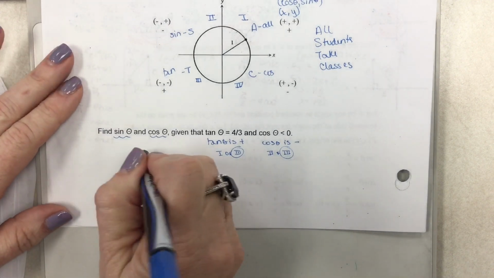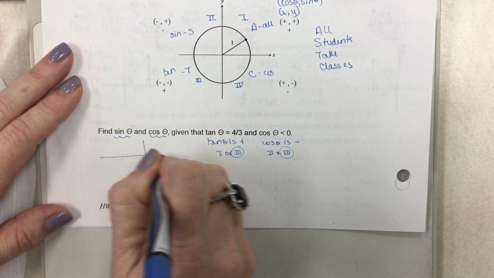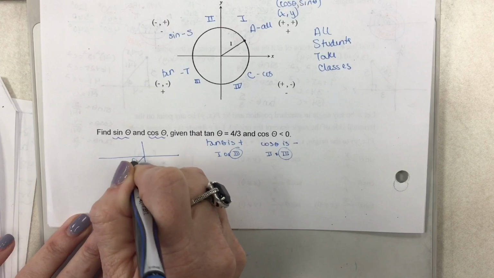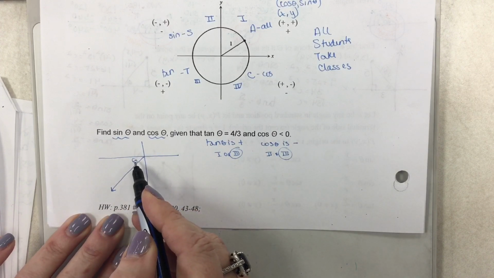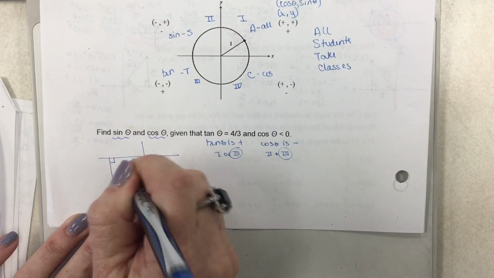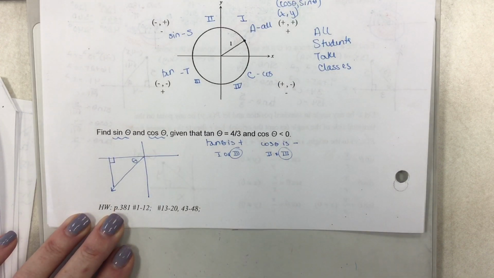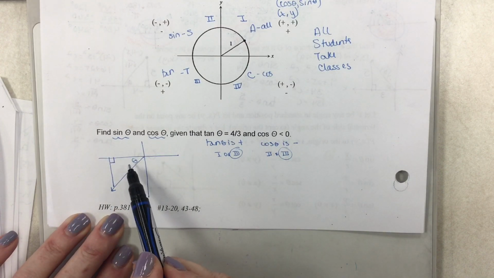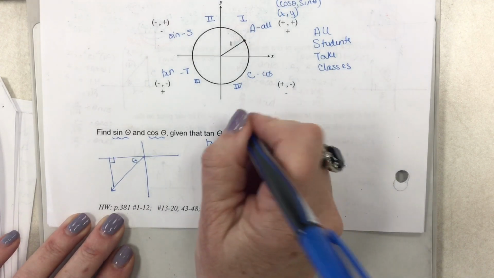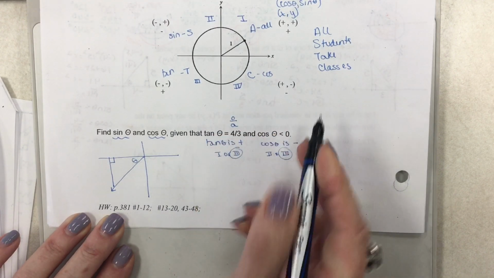Okay? So I'm going to draw myself a third quadrant, and I'm drawing myself an angle. This angle theta doesn't matter to me in the least. I'm not looking for that. Okay, draw my right triangle. But everything that I'm doing is in terms of theta. So I know that tangent is opposite over adjacent.